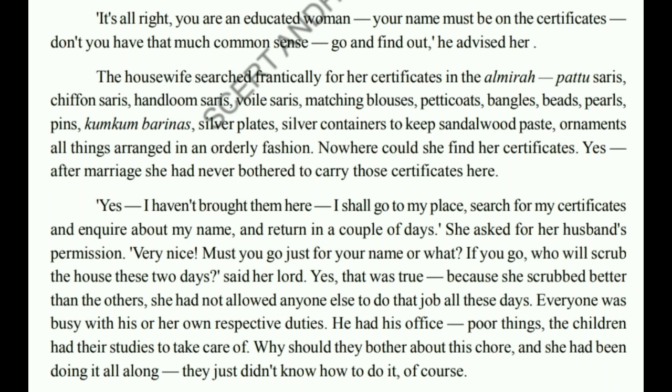Nowhere could she find her certificates. Yes, after marriage, she had never bothered to carry those certificates here. Yes, I haven't brought them here. I shall go to my place, search for my certificates, and inquire about my name, and return in a couple of days. She asked for her husband's permission.